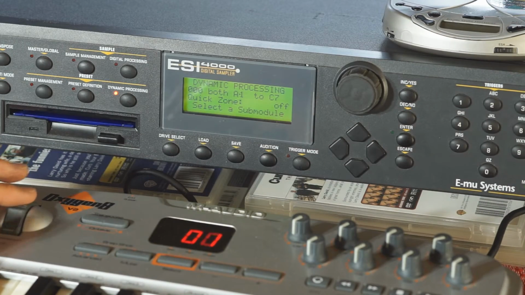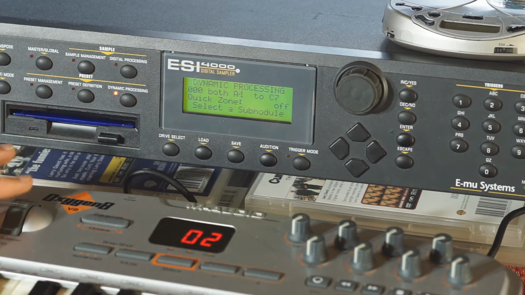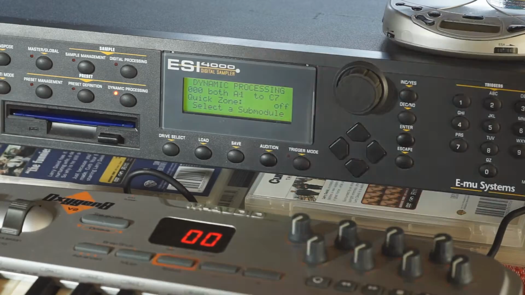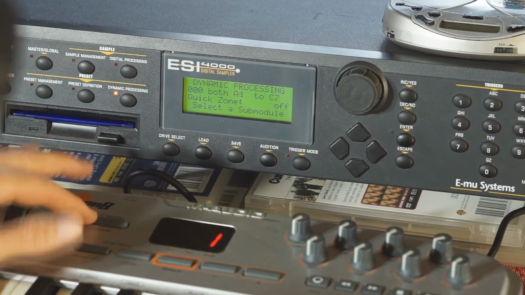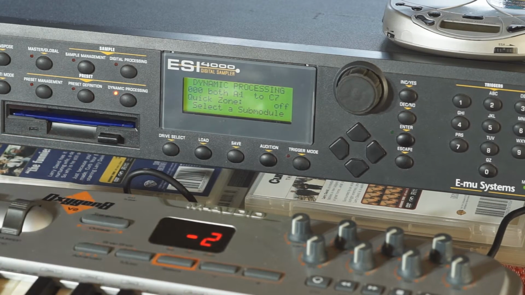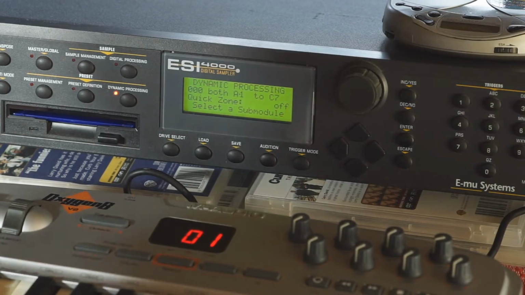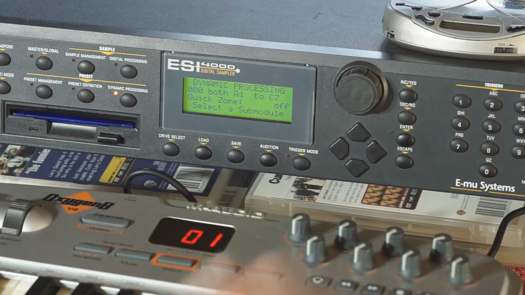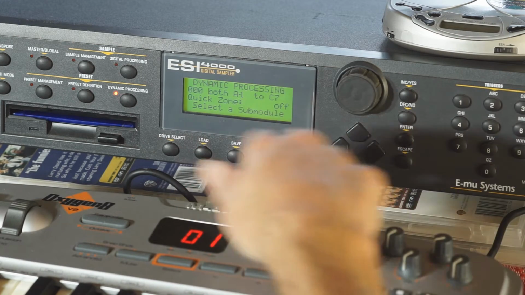I'll turn it up even more. So yeah, it's broken, but I love it. I don't care that it's distorted. I love the distortion. So I don't really want to pull it apart and try and fix it because I like that.